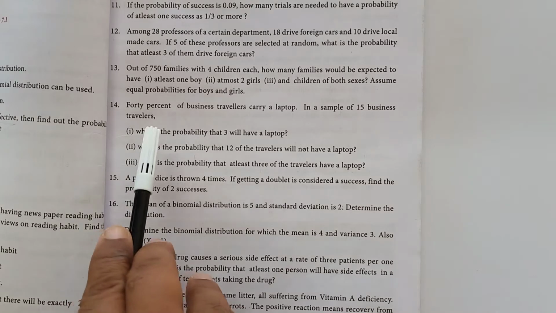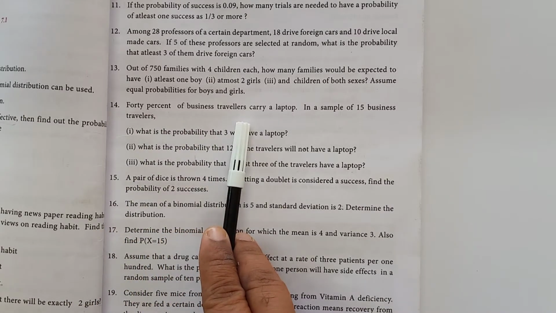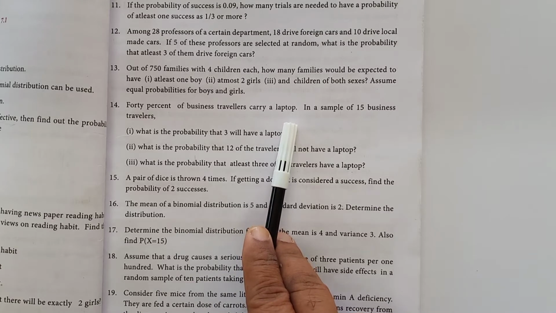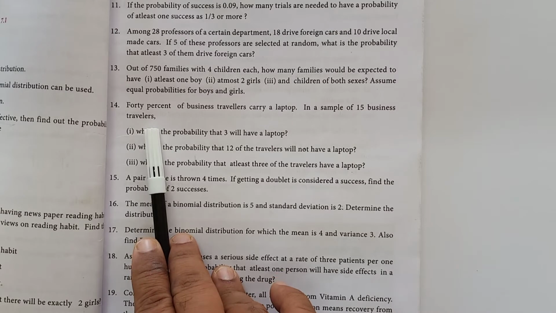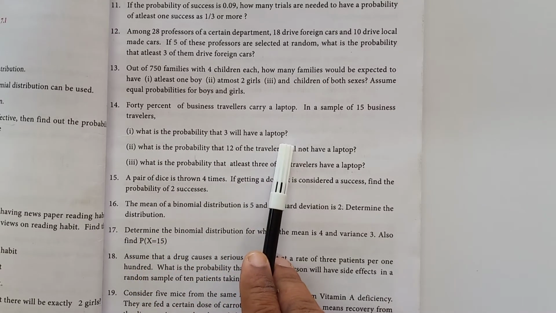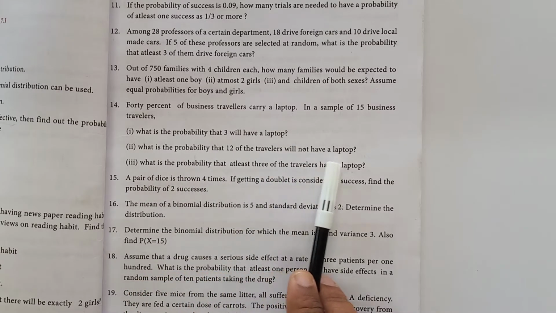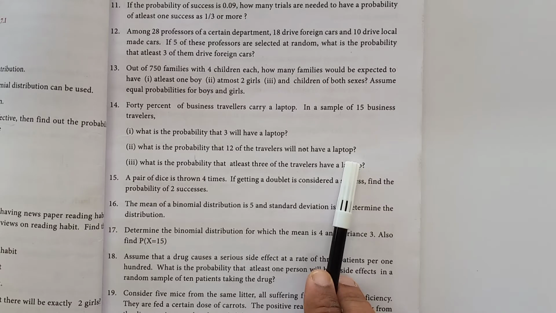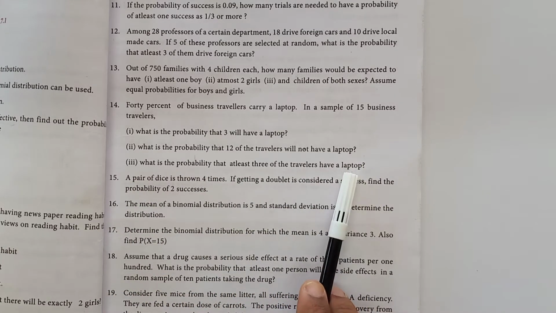Now problem number 14. 40% of business travelers carry a laptop. In a sample of 15 business travelers, first one, what is the probability that 3 will have a laptop? Second one, what is the probability that 12 of the travelers will not have a laptop? Then third one, what is the probability that at least 3 of the travelers have a laptop?